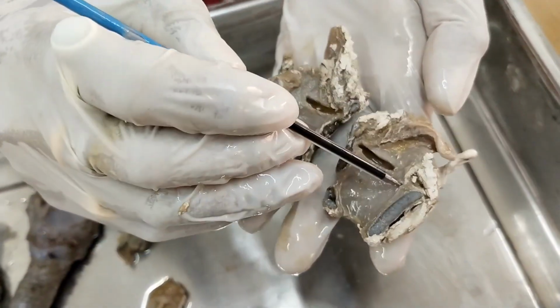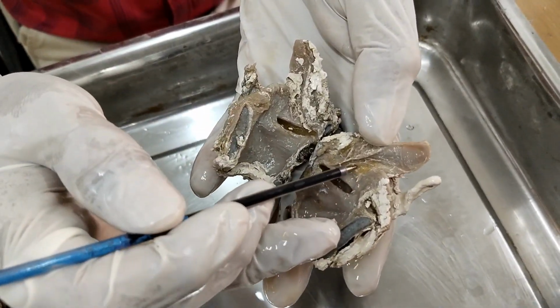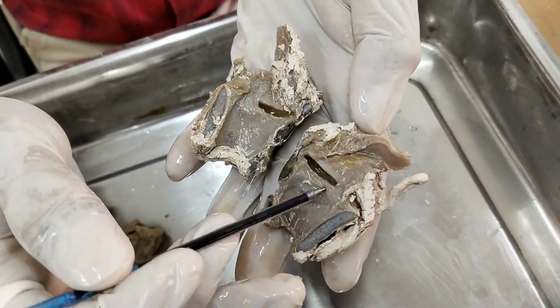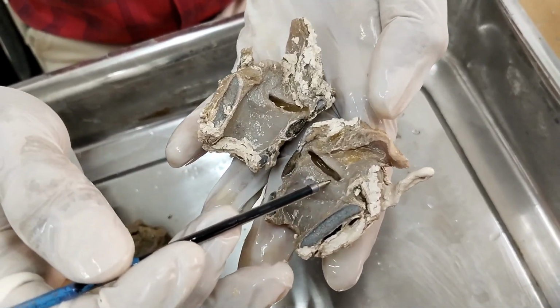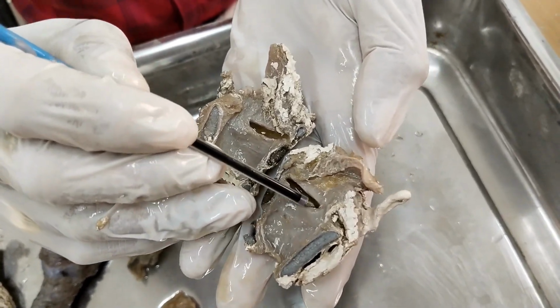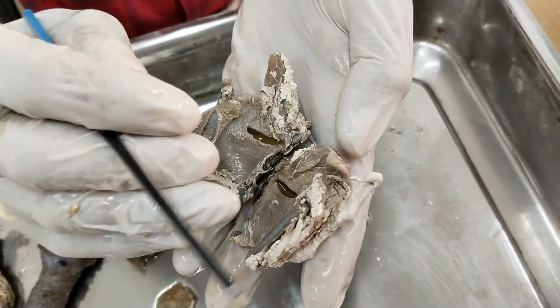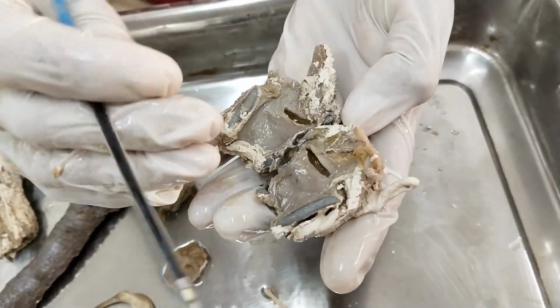So this is the false vocal cord, and this one is called true vocal cord. In between the false and true vocal cord, this is the ventricle or sinus. This is the epiglottis.